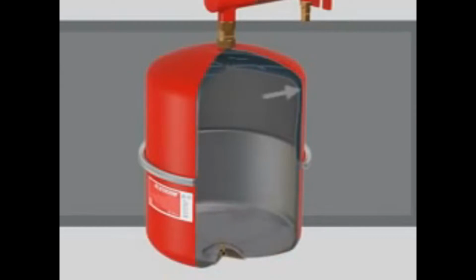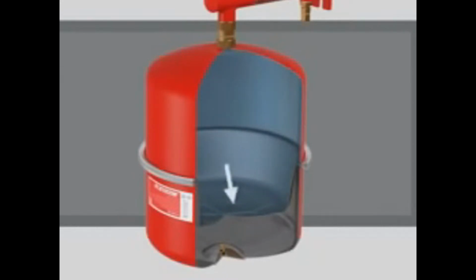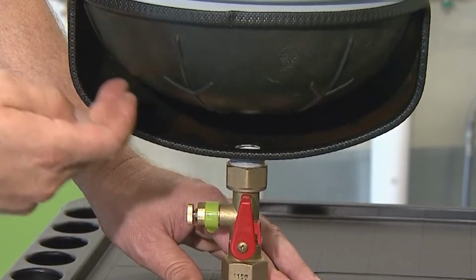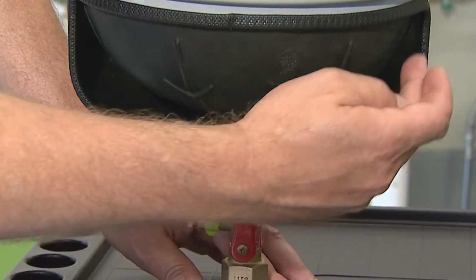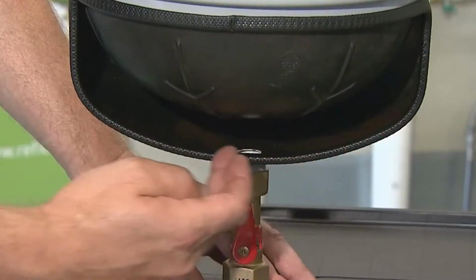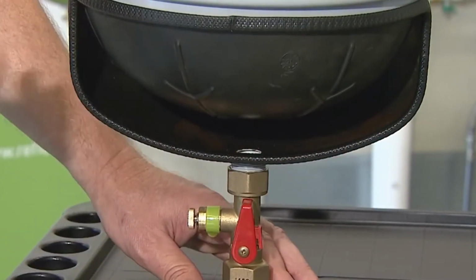The fundamental difference between these two constructions is as follows. In vessels with a bladder membrane, water does not come into contact with the surface of the body. In the second option, it does. And here the probability of failure of the vessel as a result of corrosion is much higher, especially when the water is saturated with oxygen. Therefore, such tanks are recommended for closed heating systems. However, some manufacturers, such as Reflex, have a protective anti-corrosion coating on diaphragm vessels. Such a solution eliminates this drawback.